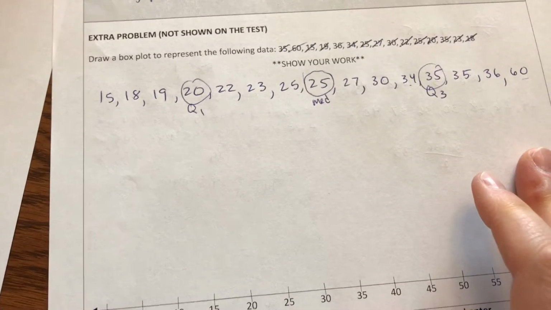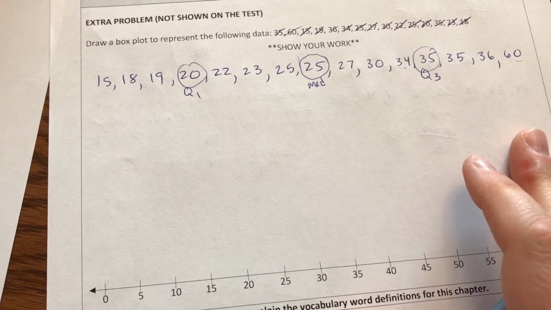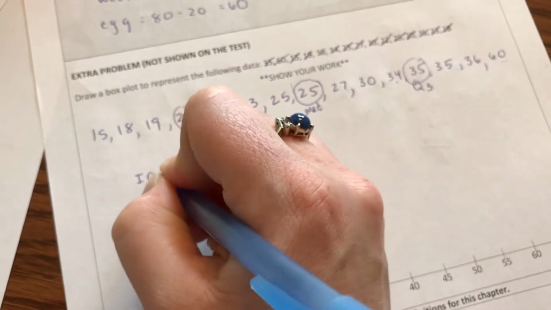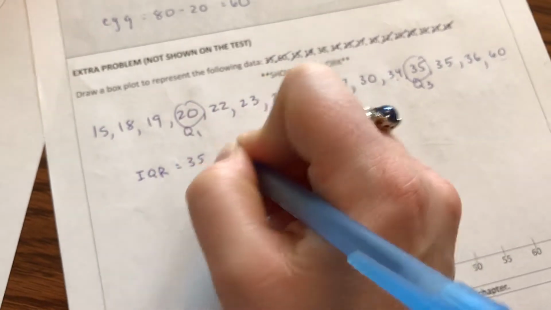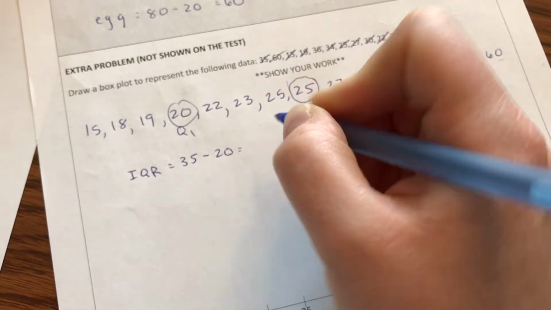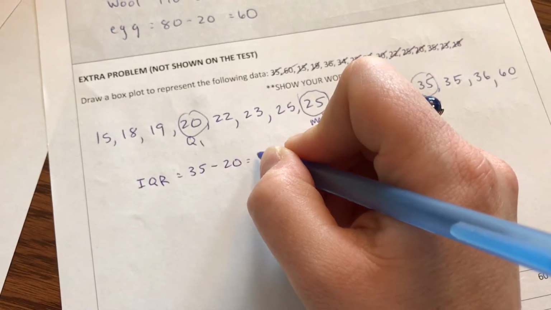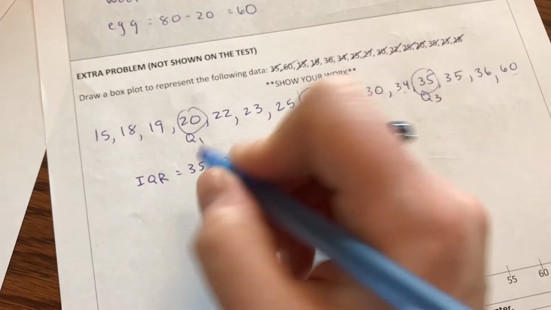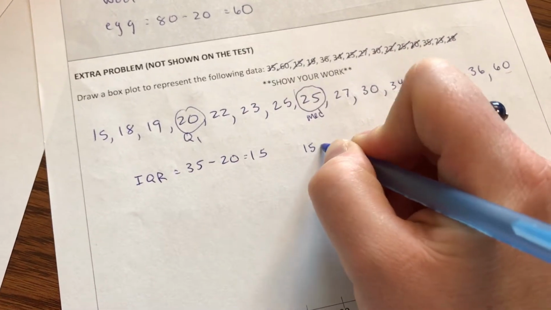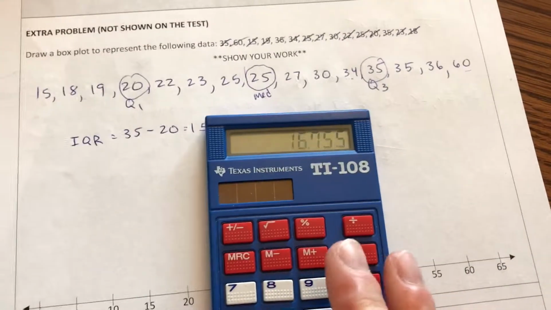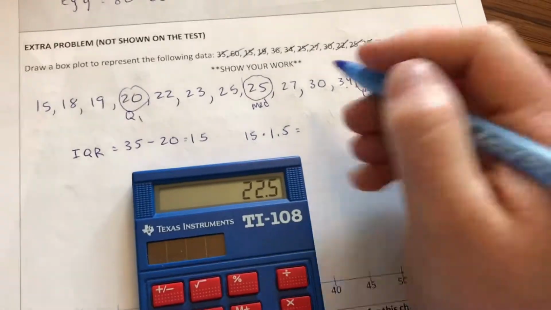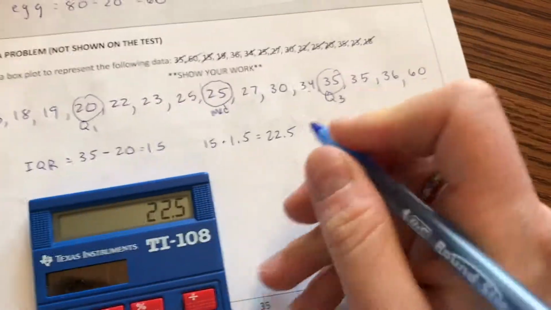Okay. So now we can see if there's an outlier. Interquartile range. 35 minus 20 is 15. And if we do 15 times 1.5, that magic number is 22.5.